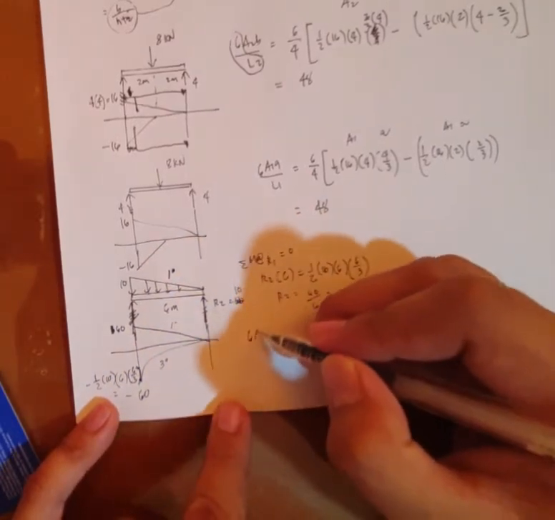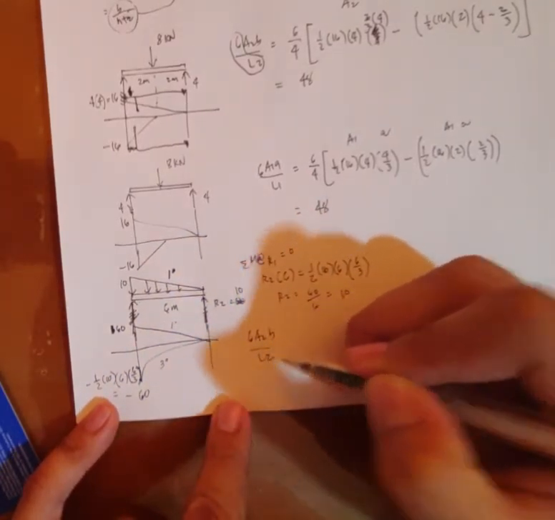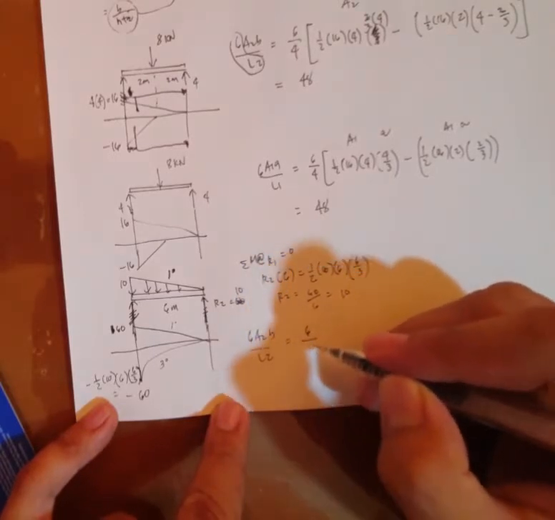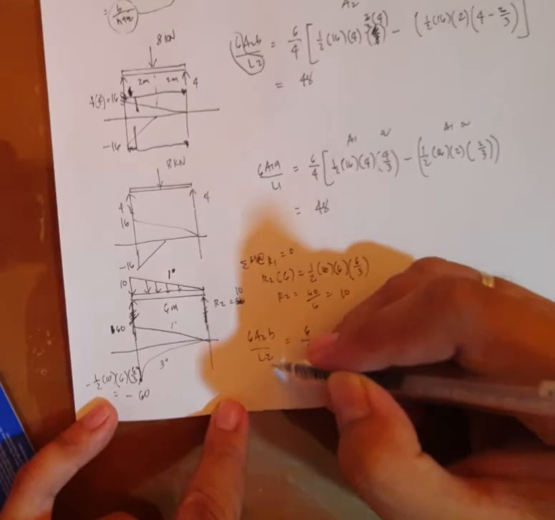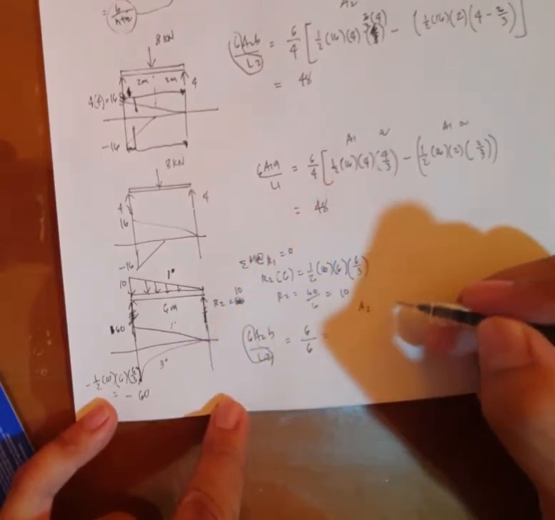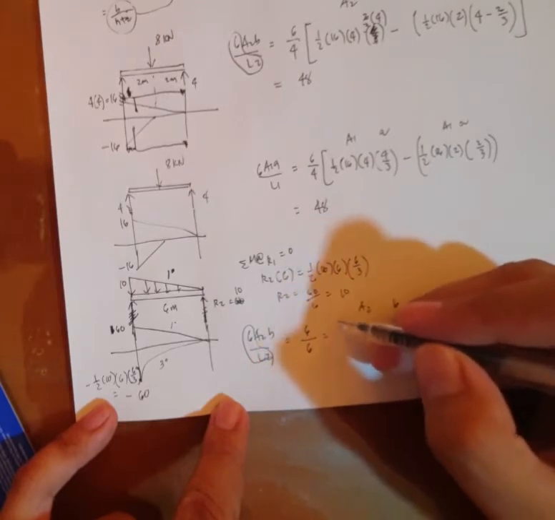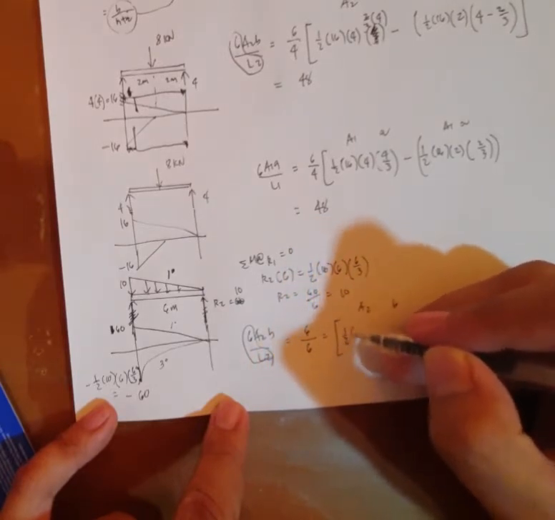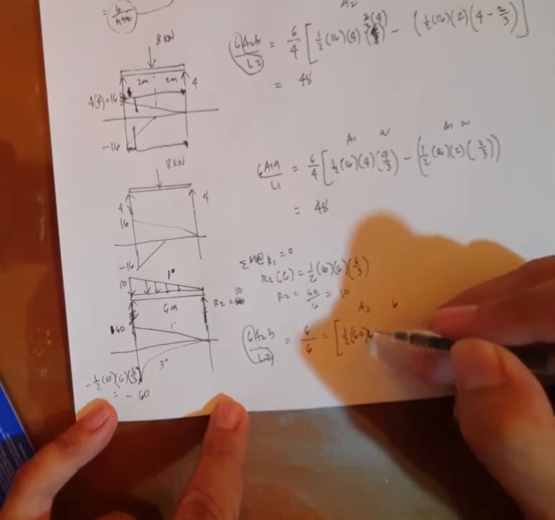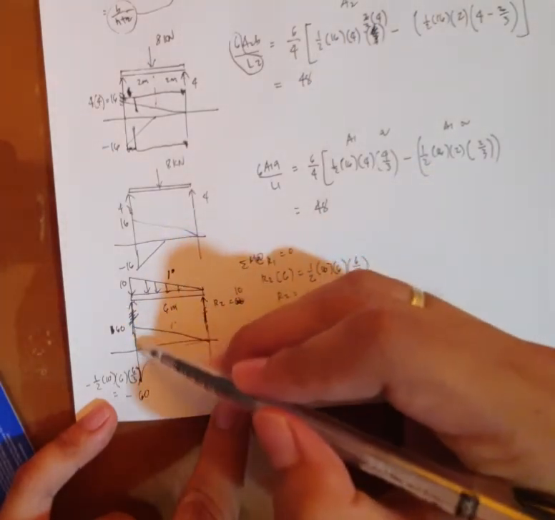So 6A2B over L2, you can extract 6 over L2, which is 6 meters gyapon, and A2B for the positive is 1/2 60 by 6. 1/2 60 by 6.